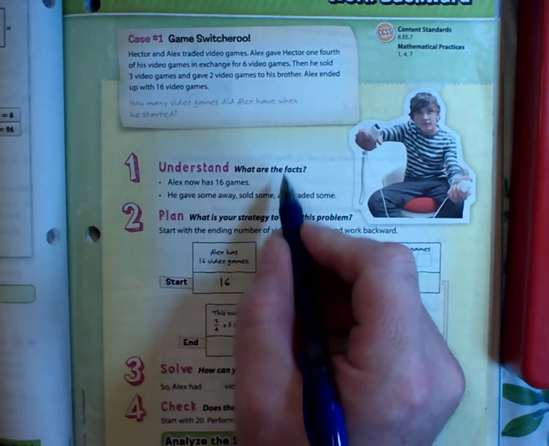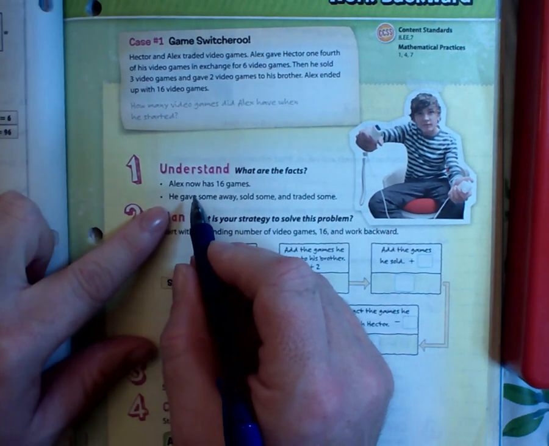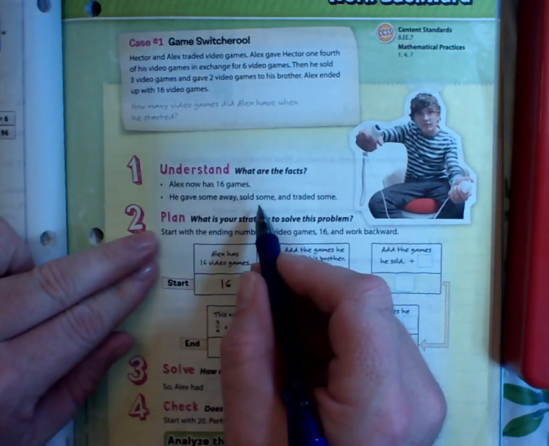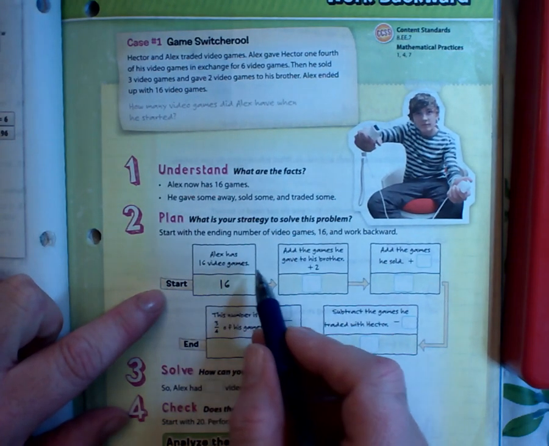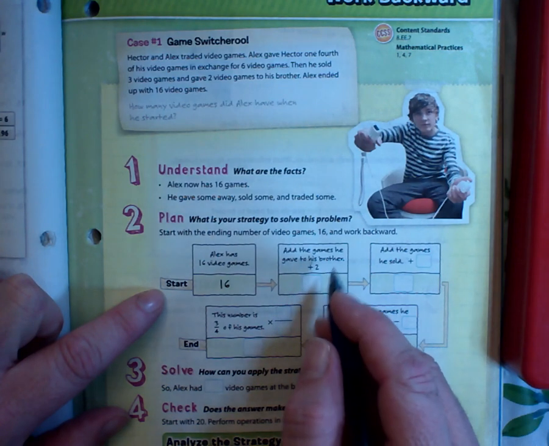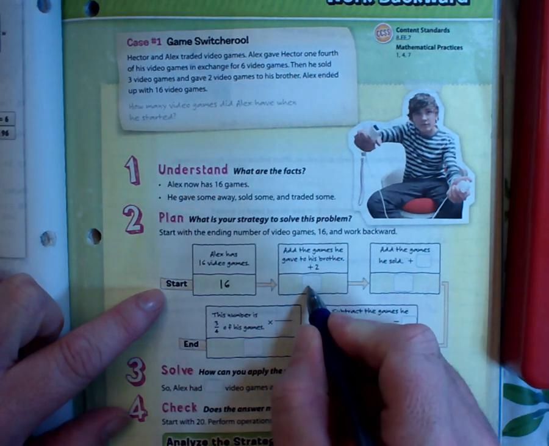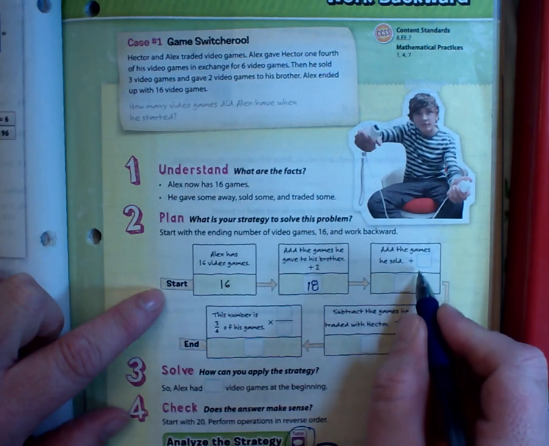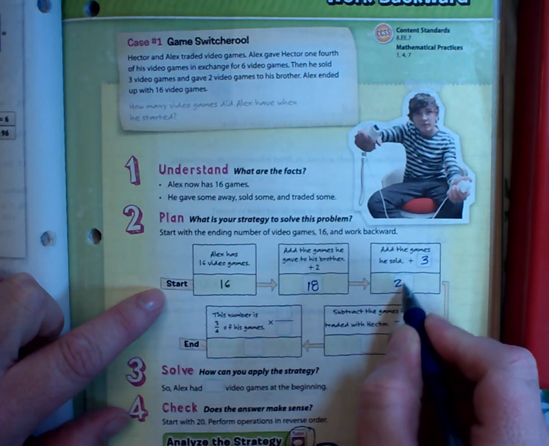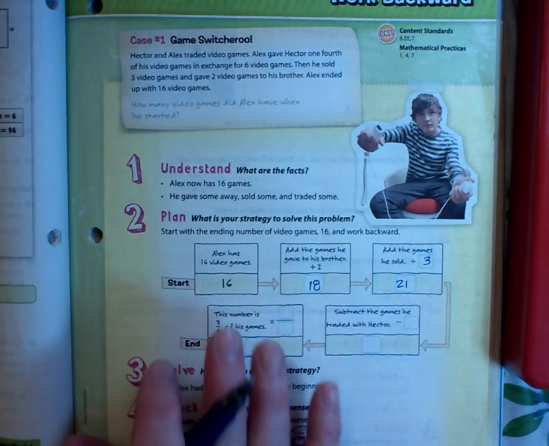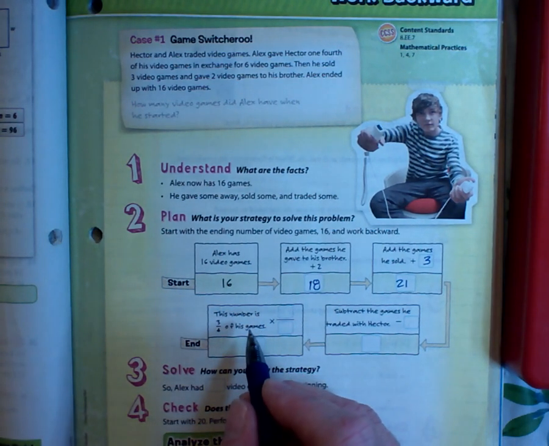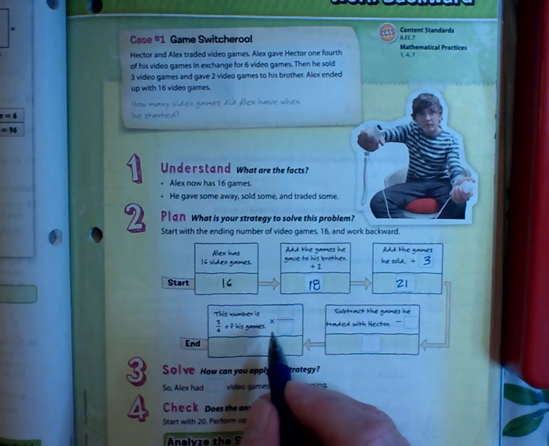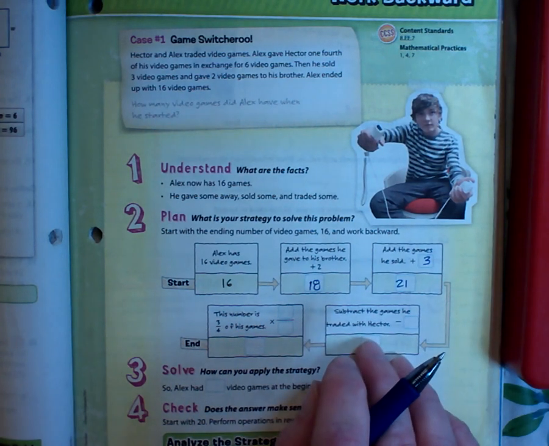Okay, number 1, we need to understand the facts. We know that he ends up with 16 games, and he gave some away, sold some, and traded some. You start with the ending, the 16 games, and then you're going to have to add the games back in. 16 plus 2 would be 18, plus 3 would be 21. Now it gets really complicated here, and you go to the next one. The number is 3/4 of his games times here, and then subtract the games here.